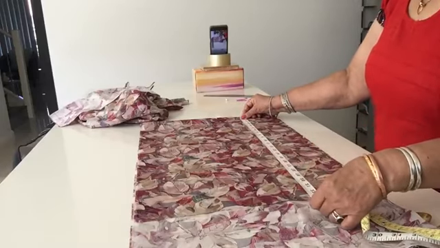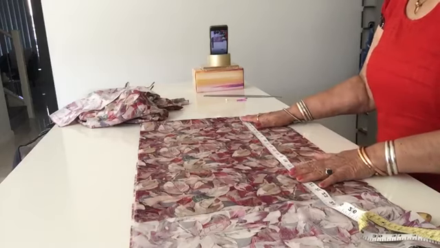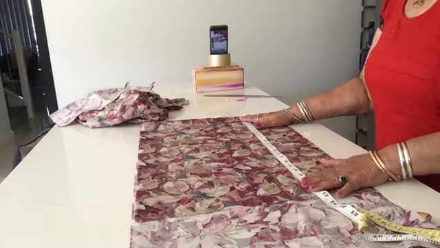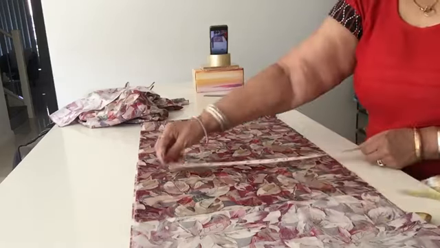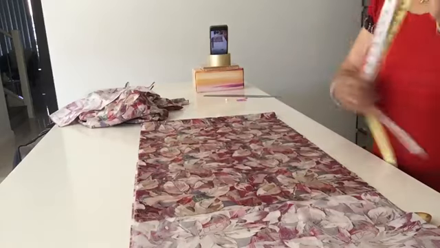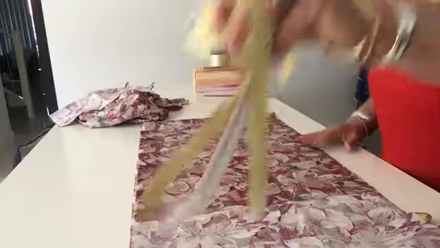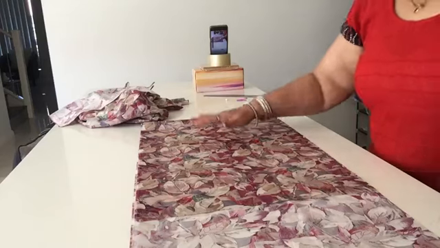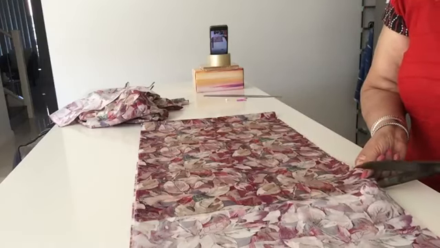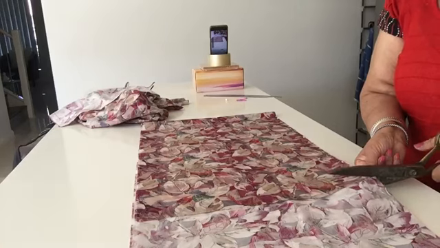So 46 inches we will take. From one side, front and back bodice, we will take 23 inches from each side, and length will be 17 inches. As per your requirement, you have to take length. Now I will cut this extra piece. I am going to cut.